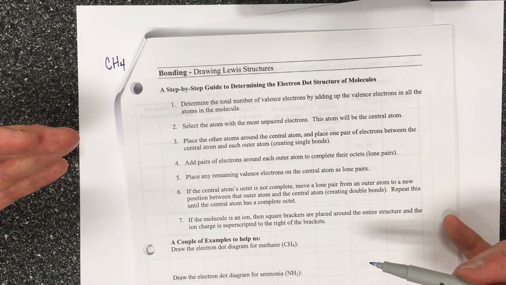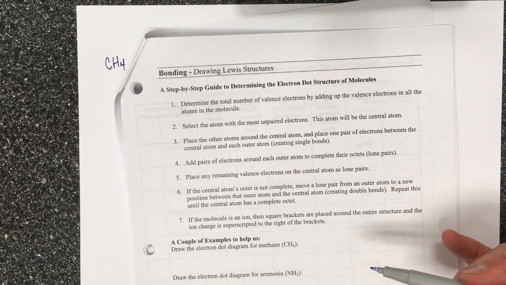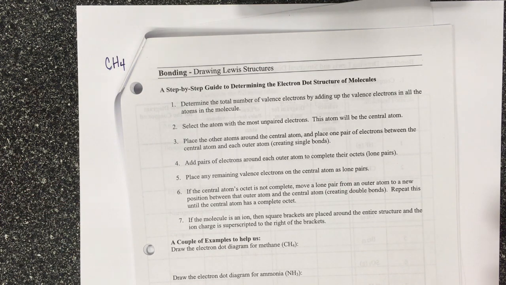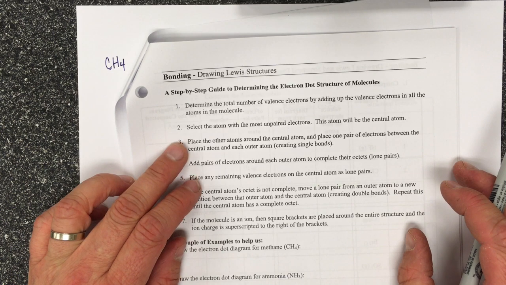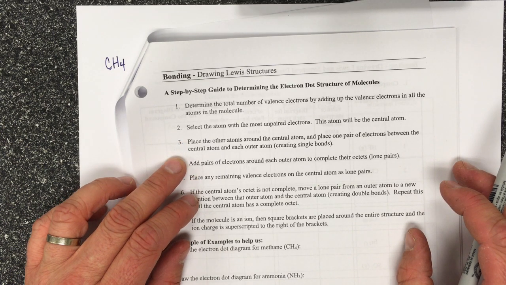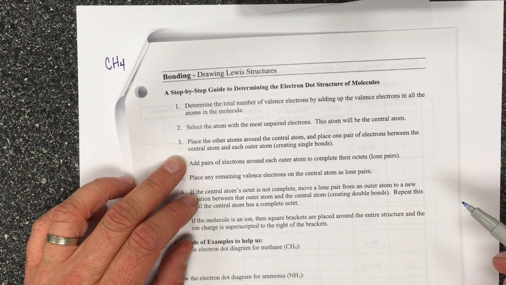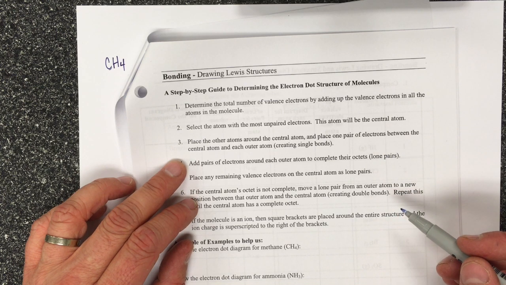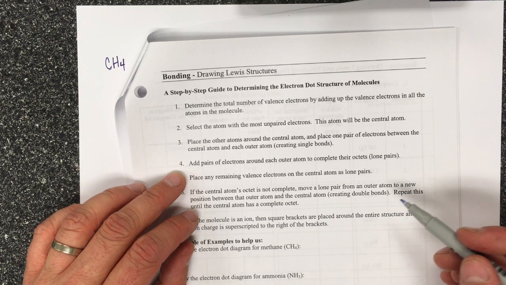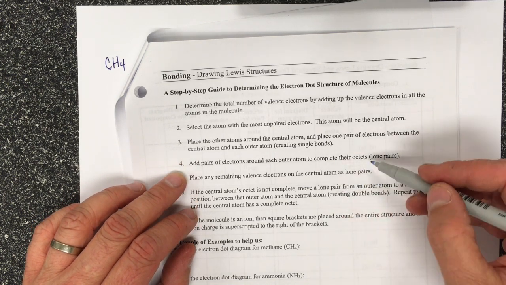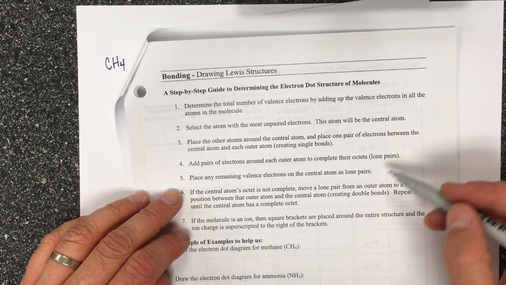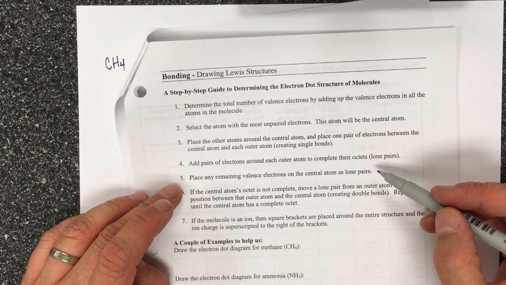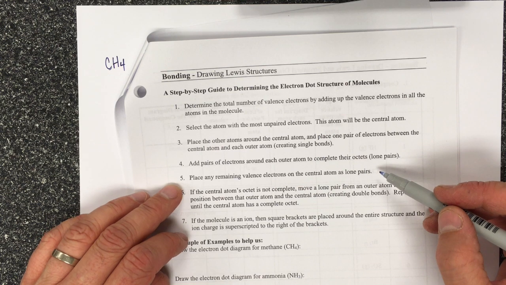So the first step is to determine the total number of valence electrons in the molecule, and the second is to select the atom with the most unpaired electrons. That's your central atom. Place the other atoms around the central atom and place one pair of electrons between the central atom and each outer atom. Add pairs of electrons around each outer atom to complete their octets or lone pairs. Place any remaining valence electrons on the central atom as lone pairs.